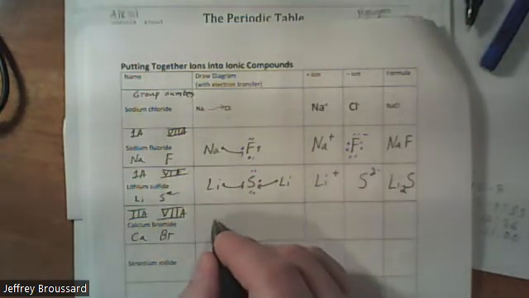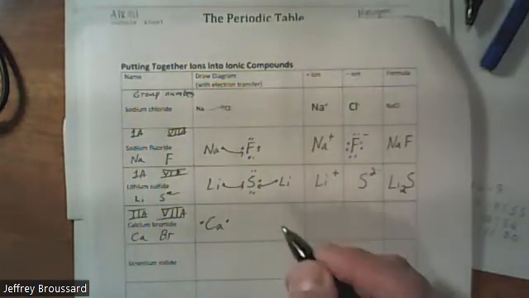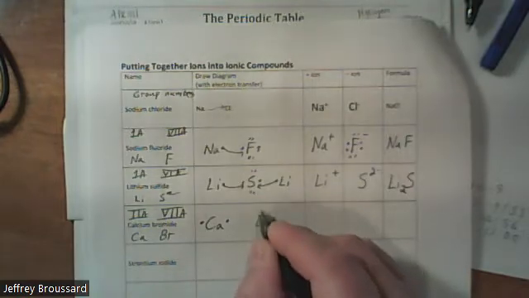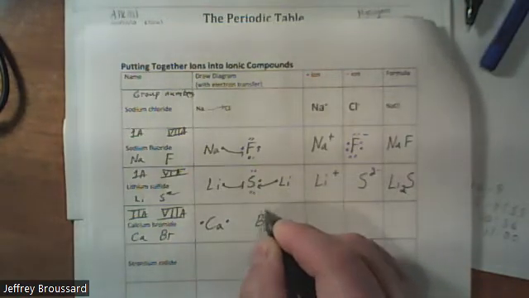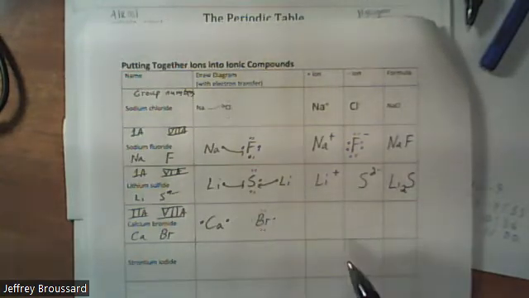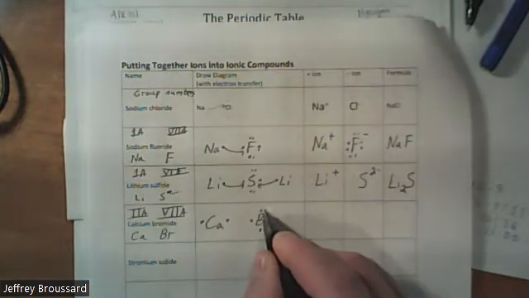And because of that, let's go ahead and write the valence electrons. Ca, 1, 2, and Br, 1, 2, 3, 4, 5, 6, 7. Now, we have a similar situation to the last problem where we make these dots a little bit bigger for the video.